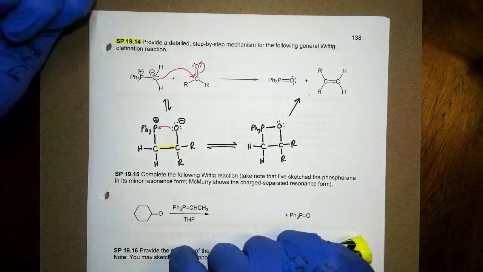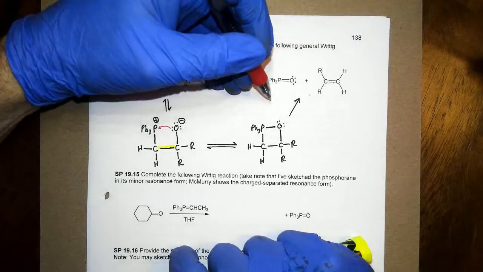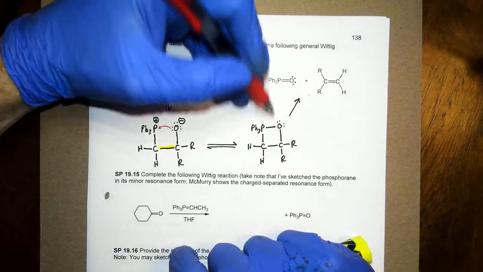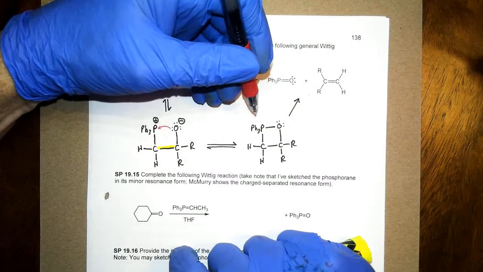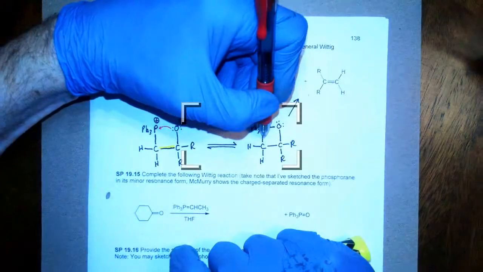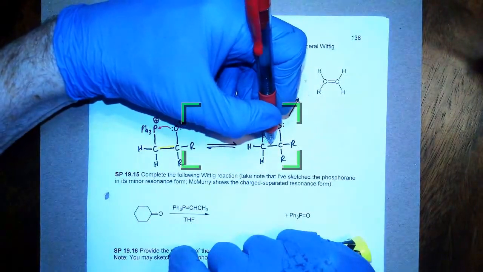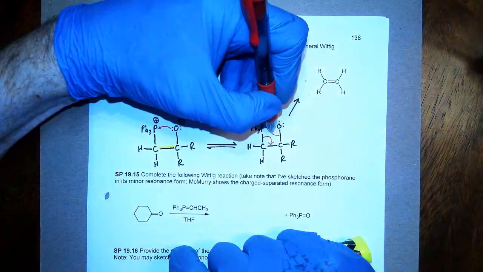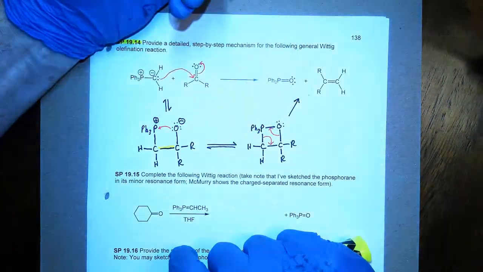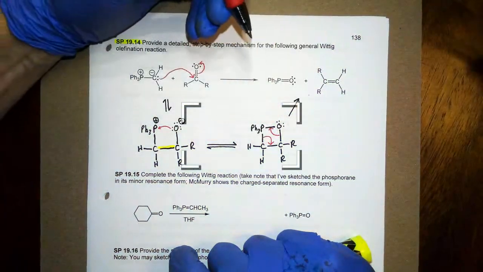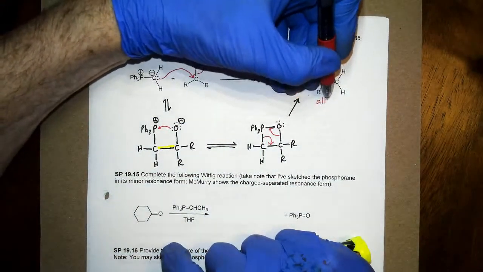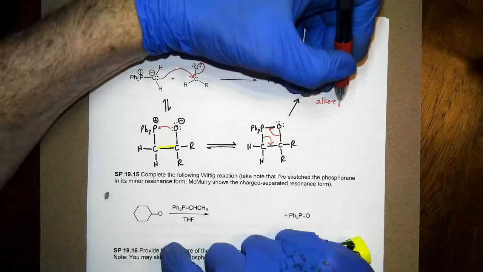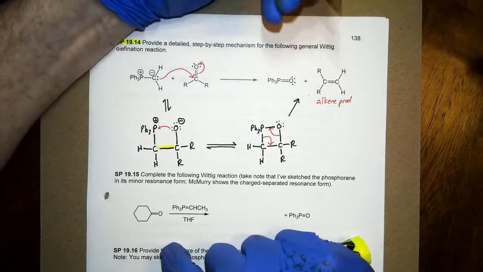Now, the way that you can show curved arrows going from this intermediate to there, there's more than one way. But why don't we just show the double bond being produced here, like that, and that double bond being produced like this, okay? So if you follow those curved arrows, you get to your alkene product. And this is why you did the reaction, to make that alkene product.